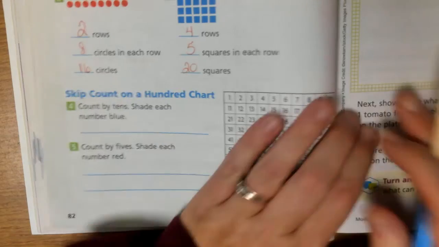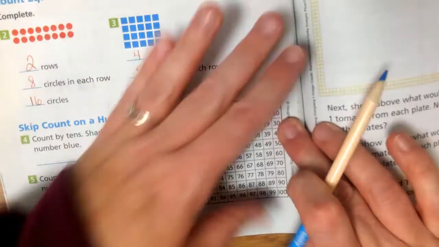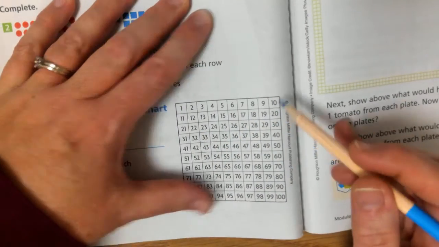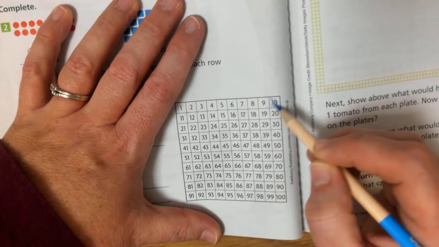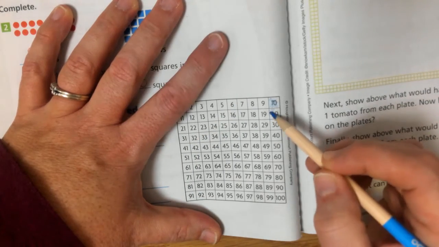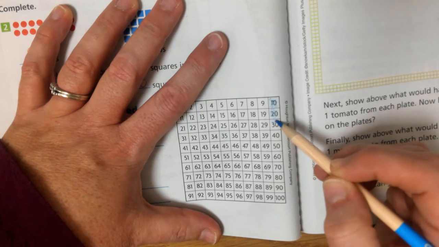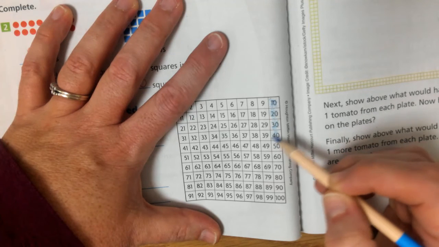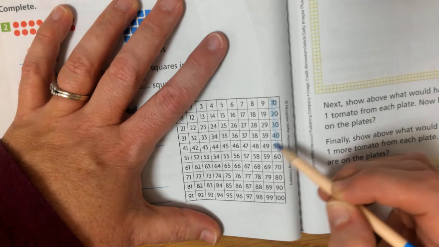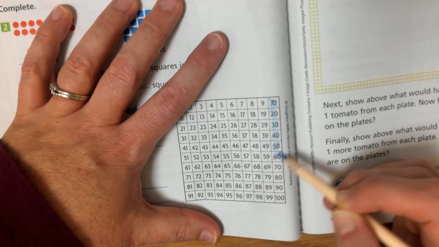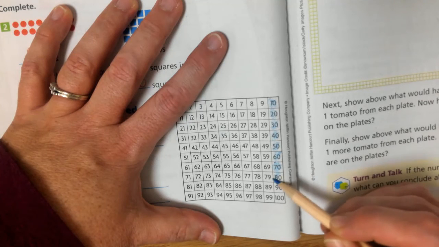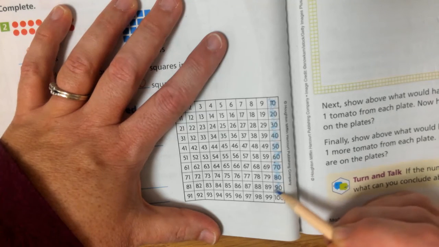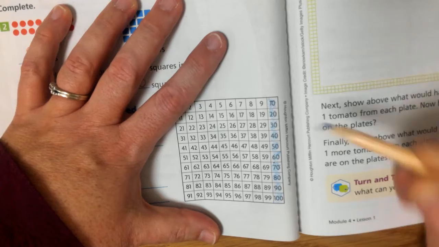Okay, count by tens, shade each number blue. So, if I look in my row, look at 10, 20, 30, 40, 50, 60, 70, 80, 90, 100.